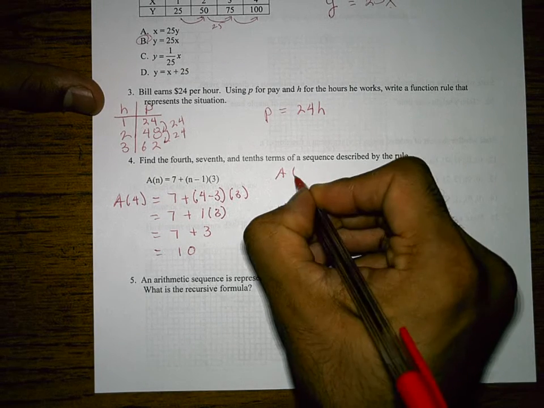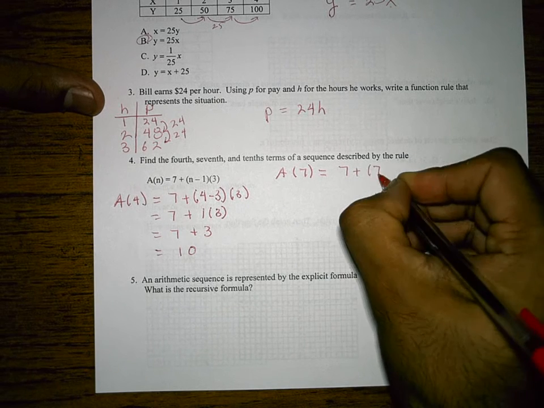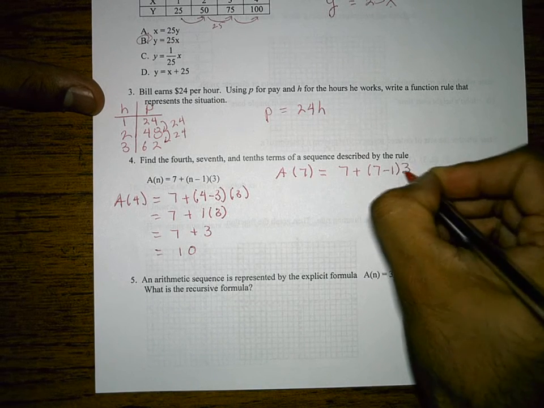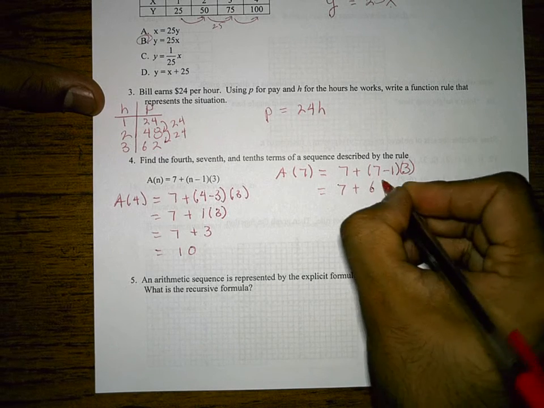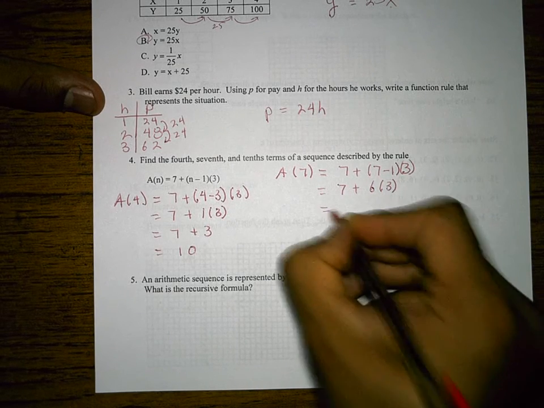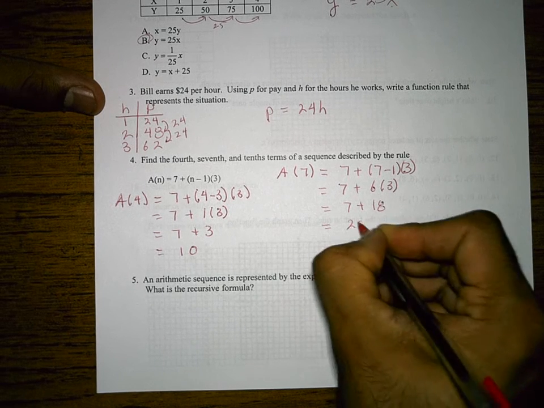My 7th term is a of 7. So that's 7 plus 7 minus 1 times 3. And that's 7 plus 6 times 3. And that's 7 plus 18. And that's 25.